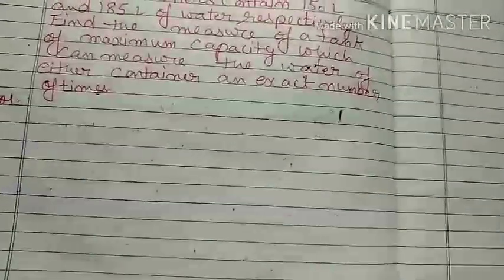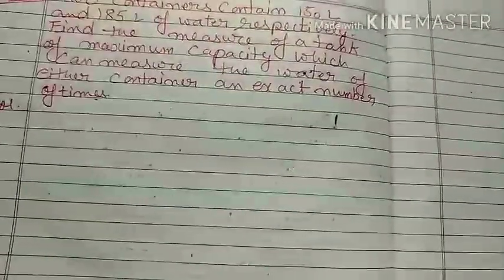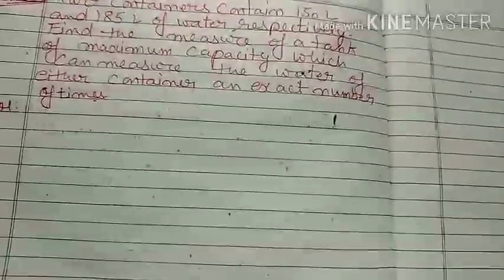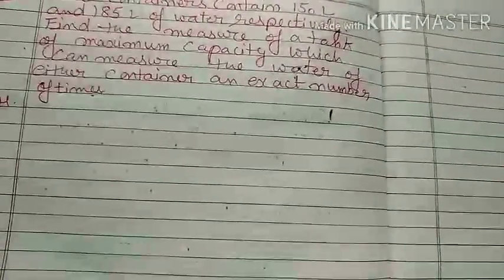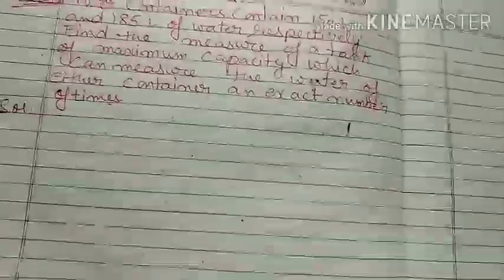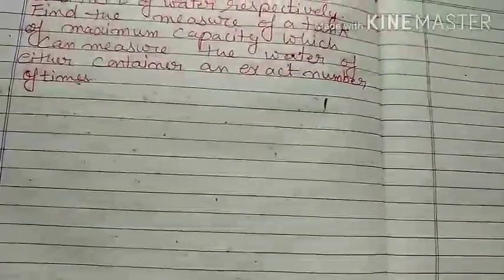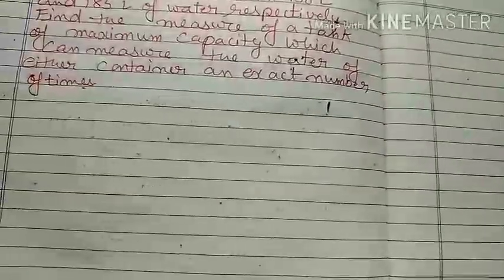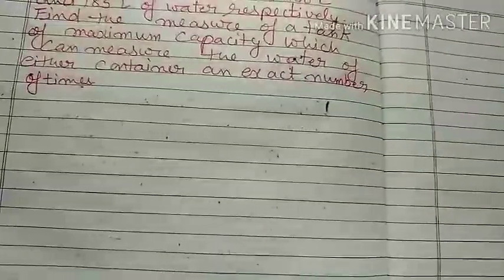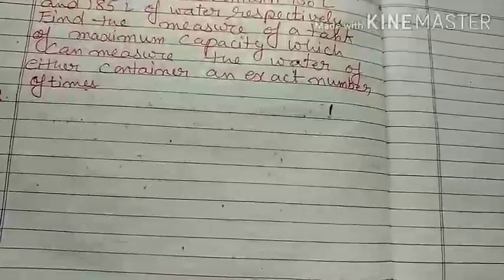Find the measure of a tank of the maximum capacity which can measure the water of either container an exact number of times. Actually it is the same condition: two containers contain 150 liter and 185 liter of water, and find the maximum capacity which can measure the water of either container an exact number of times.